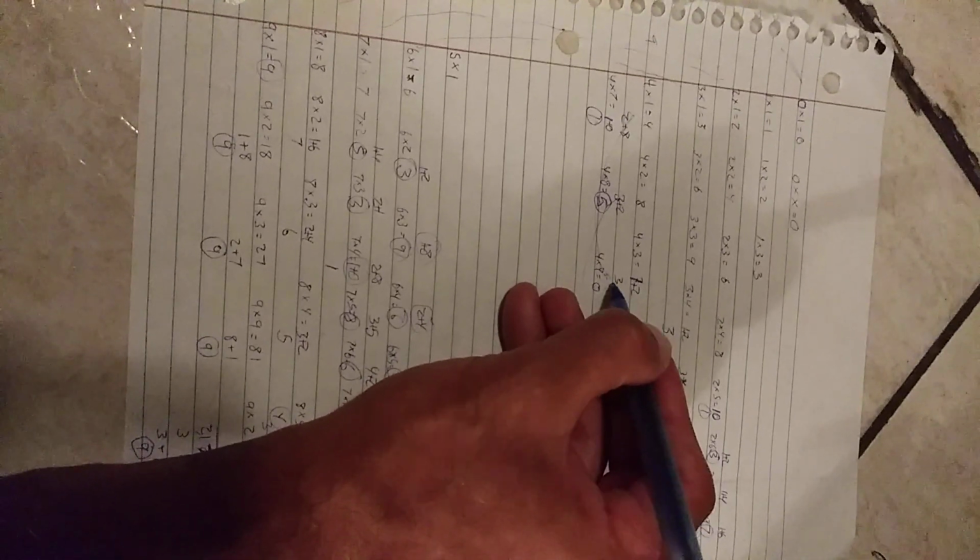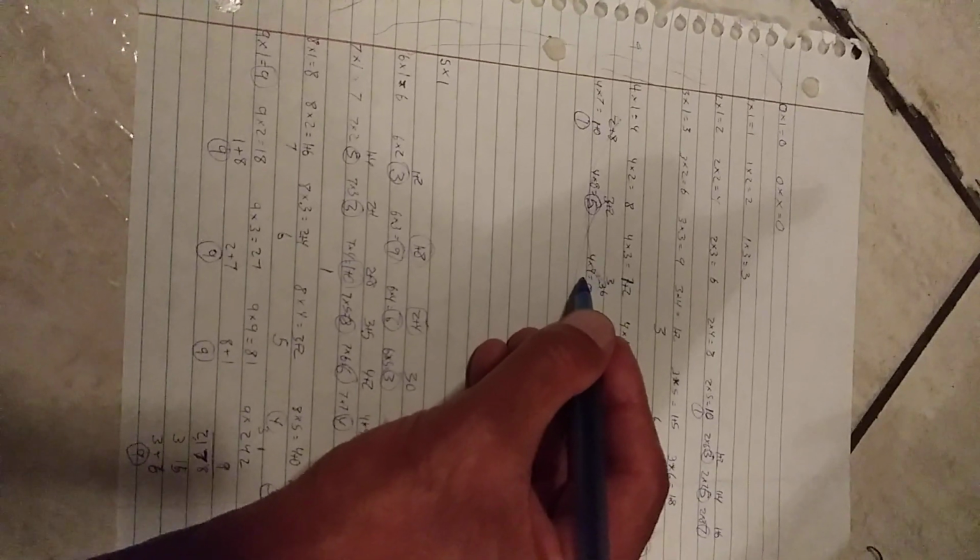4 times 9 equals 36. It's not 0, it's 9. This one should still be 4. So 0 doesn't exist there. There's no 0. But anyways, 4 times 10 is 40. 4 plus 0 is 4. The next one, instead of 9, it should be 8. That was my error because I didn't realize that there's no 0.